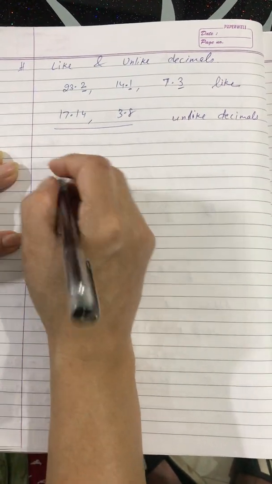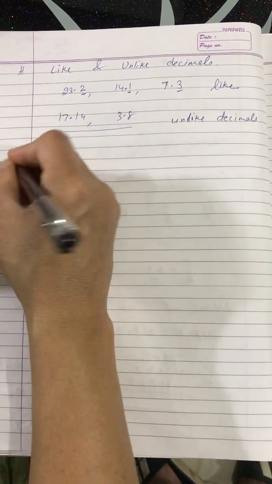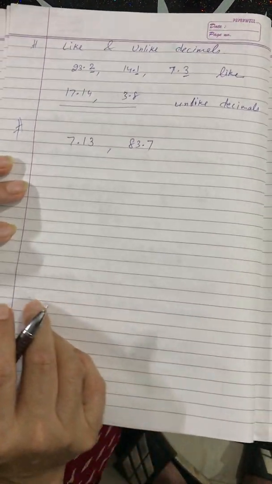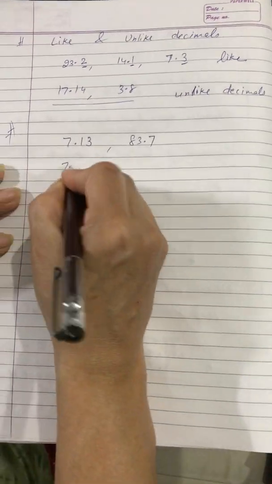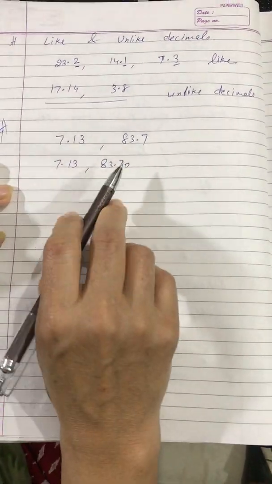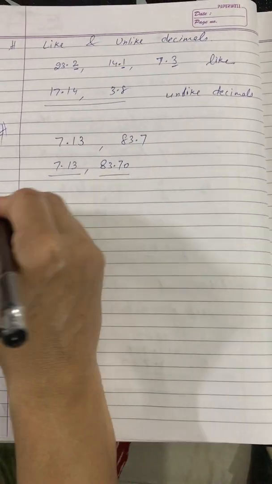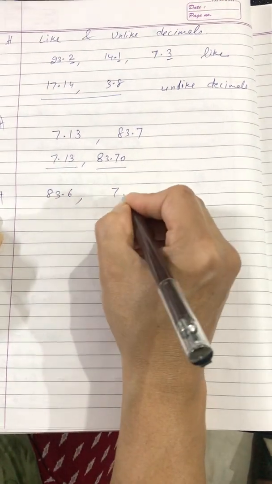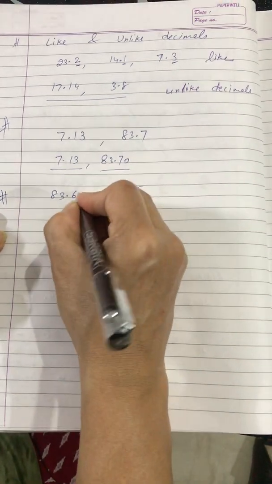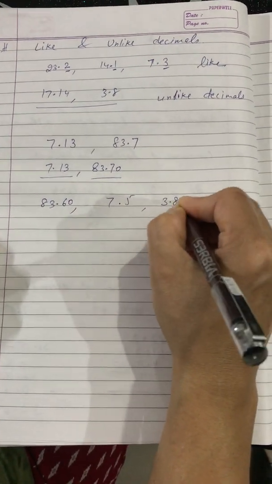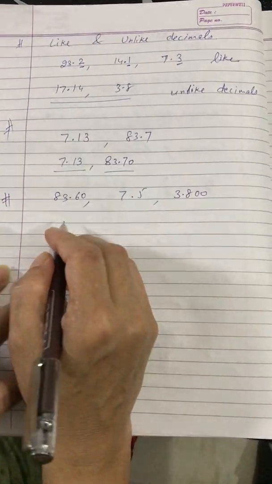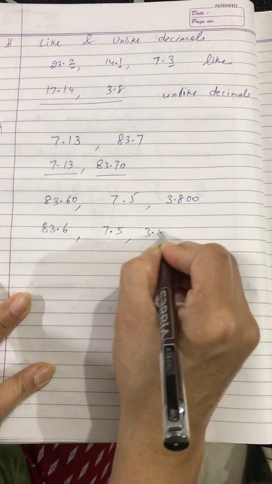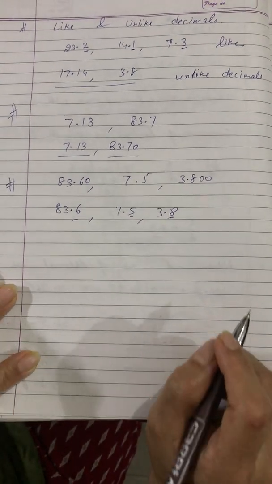If we want to convert unlike decimals to like, or like to unlike, we can also do that. As 7.3 and 83.7, these are two unlike decimals. If we want to convert them to like, we will put 0 at the hundredths place in this number. Now these have become like decimals. And if the decimals are given to you unlike, as 83.6, 7.60, 7.5, 3.800, we can make them like as 83.6, 7.6, 7.5, 3.8. Now there are equal numbers of digits after the decimal.